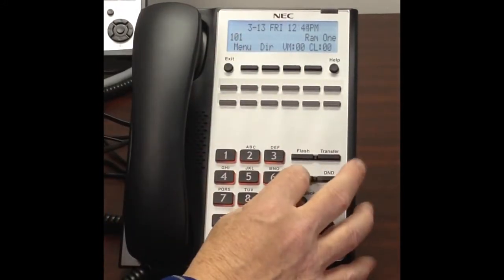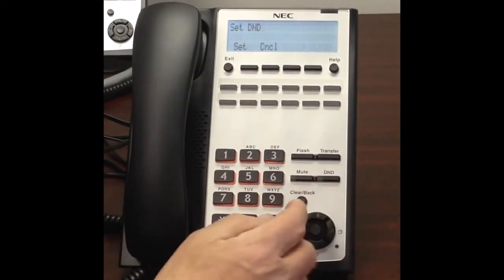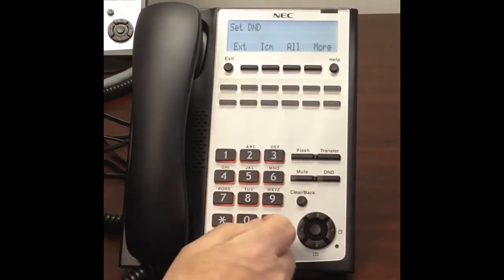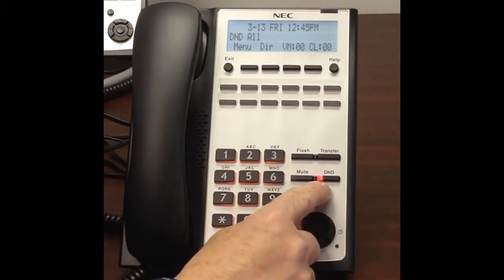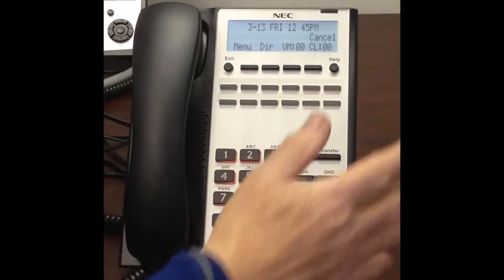Okay, you also have a mute button, which the LED will light if it's on. And you have a do not disturb button, and if I set it, that light also goes on. So this way I'm not going to receive any calls. The calls will either ring busy, or if I have voicemail, it will forward to voicemail. So I could turn that off just by hitting that, and the light goes out.